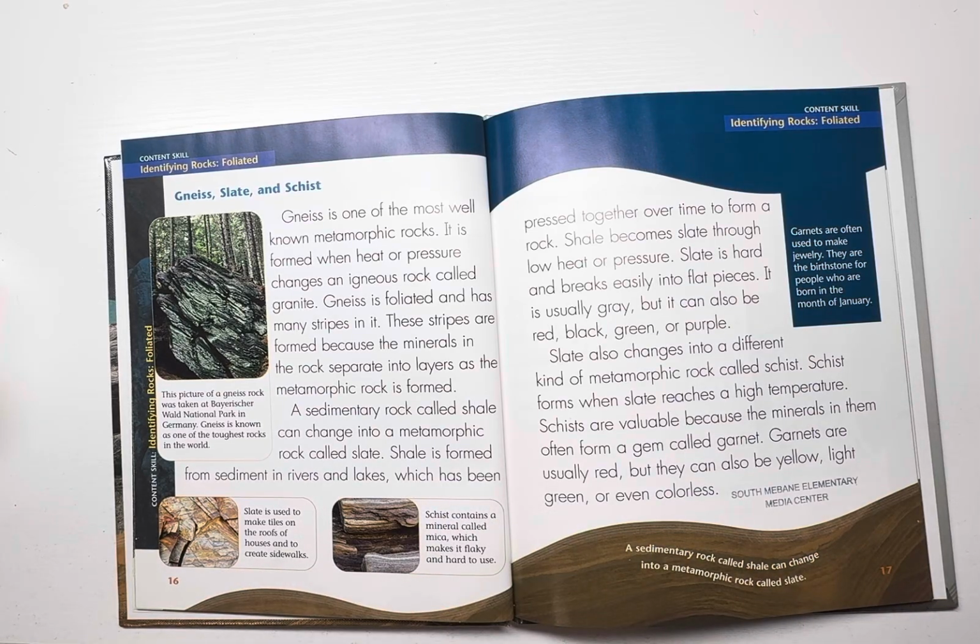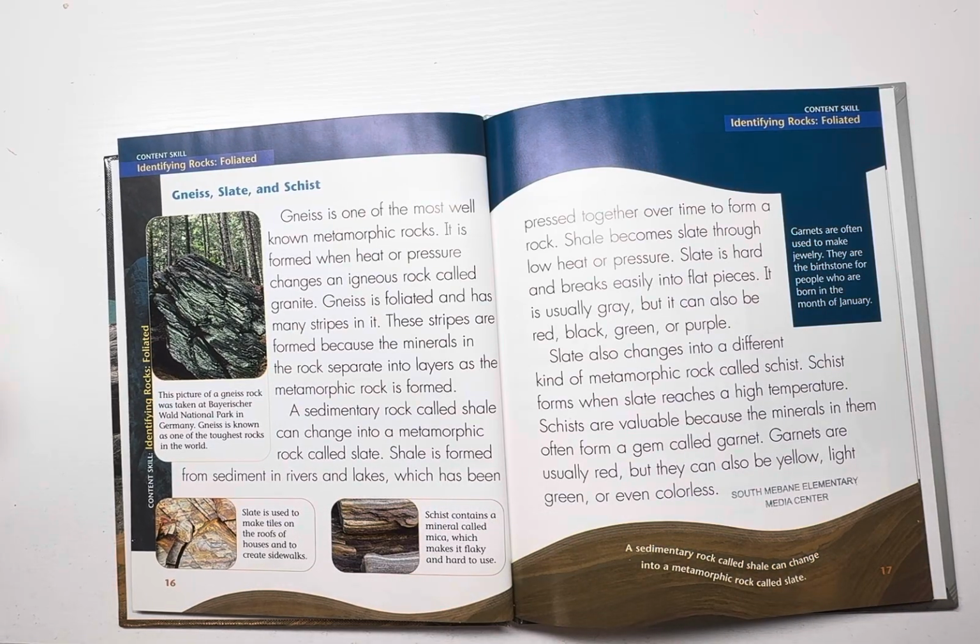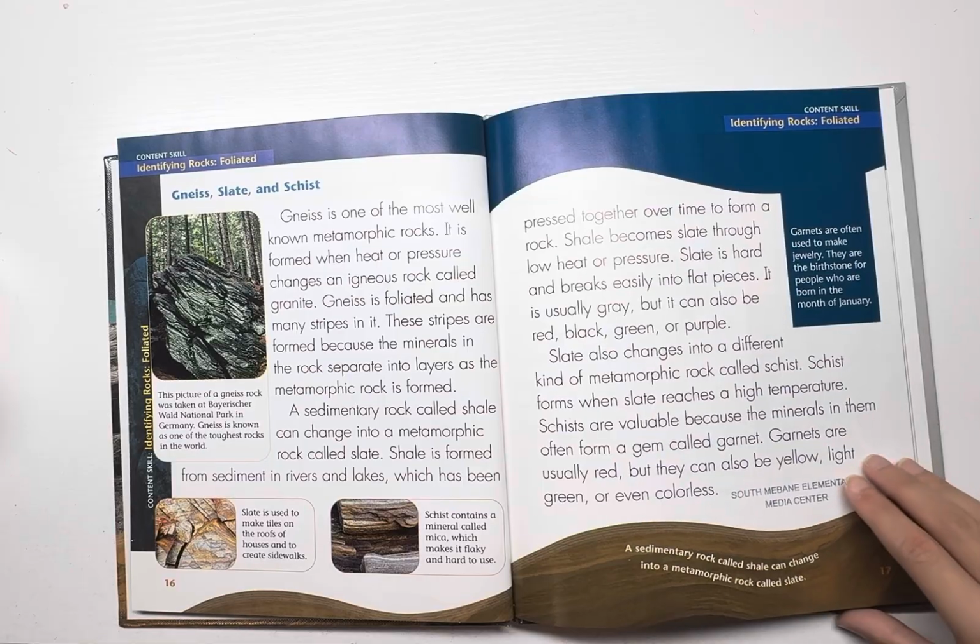Slate also changes into a different kind of metamorphic rock called schist. Schist forms when slate reaches a high temperature. Schist is valuable because the minerals in it often form a gem called garnet. Garnets are usually red, but they can also be yellow, light green, or even colorless.